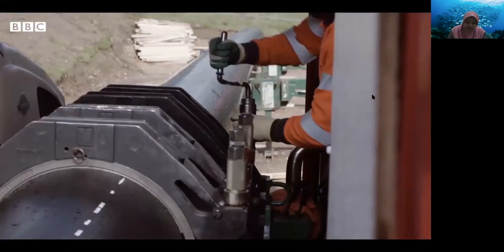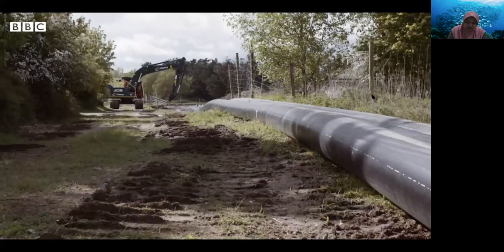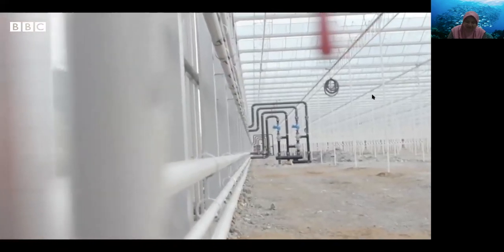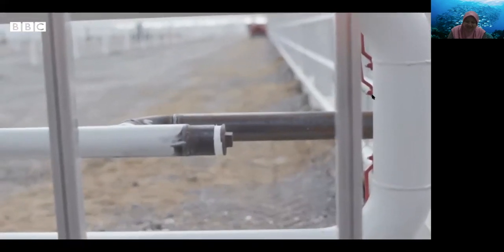A conventional greenhouse might use fossil fuels to provide its heat by burning gas or oil. But here the waste heat from the nearby sewage works is pumped 2.5 kilometres via an enclosed loop system to the greenhouse. The idea to use this waste heat came from thermal engineer Neil Lawson.